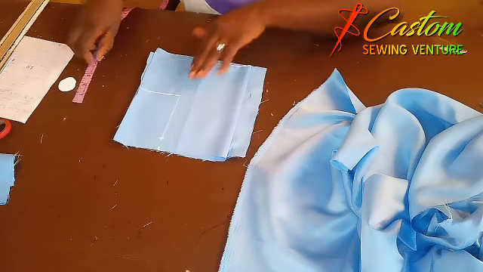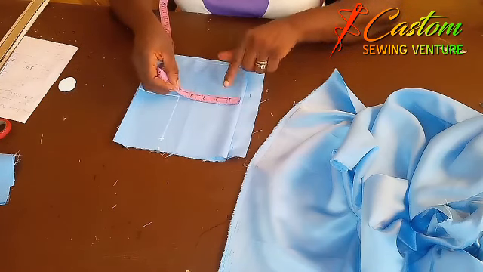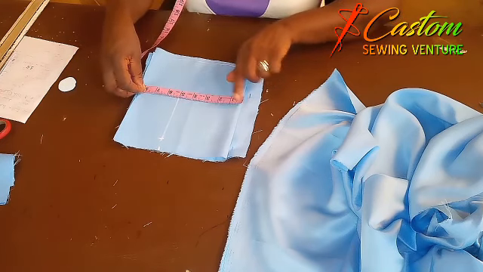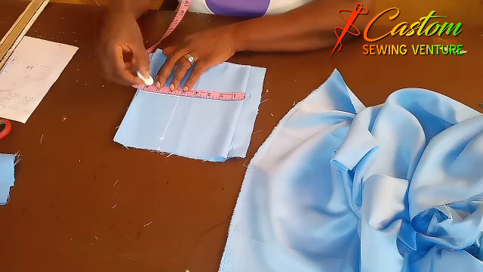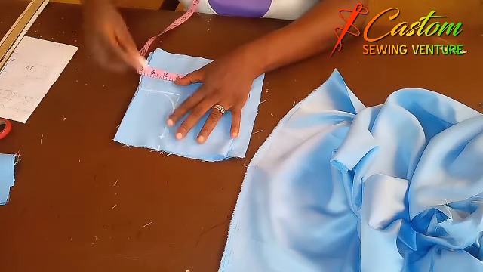Okay, so the next thing is the bust itself. 30 divided by 4, we have 7.5 with the sewing allowance. So this is where my cuff is coming.